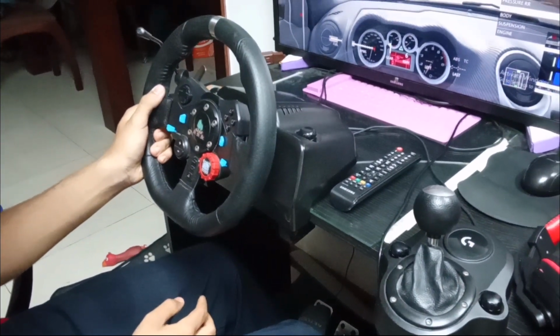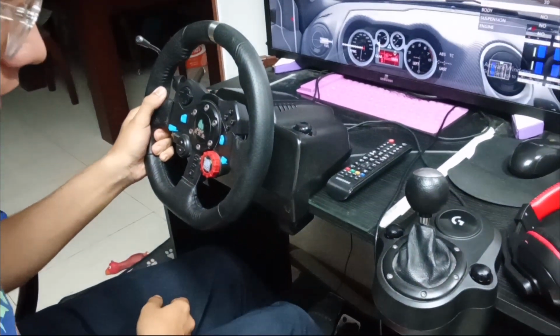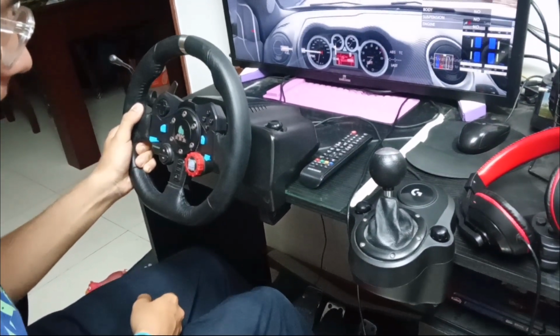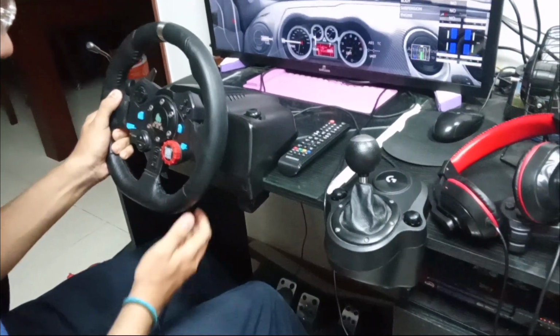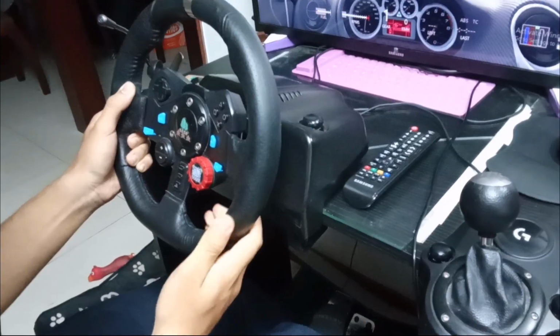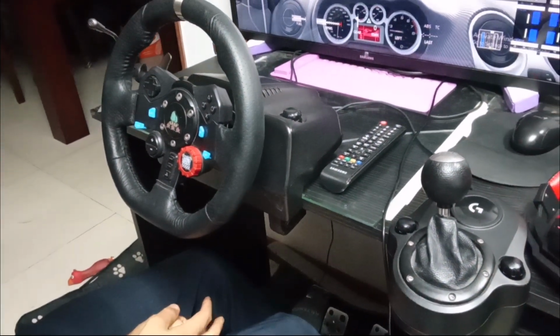I will start taking my foot off the clutch. Always, you start taking your foot off the clutch while you are starting to use the throttle.